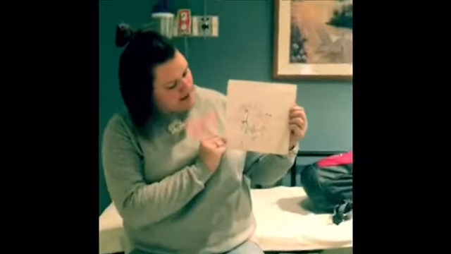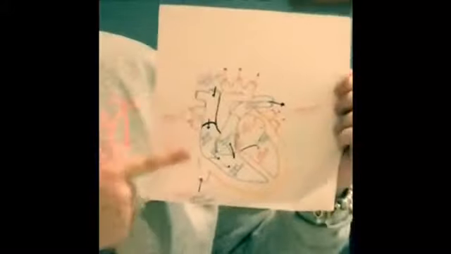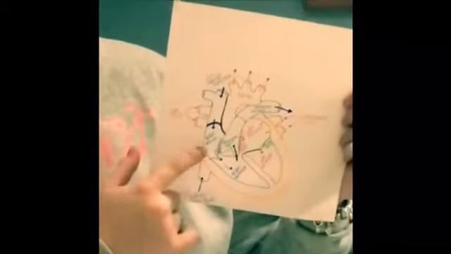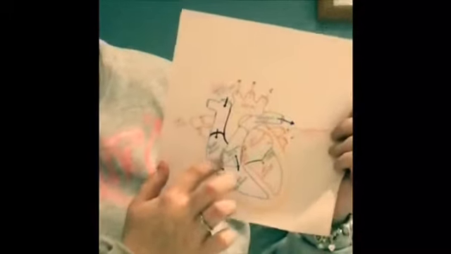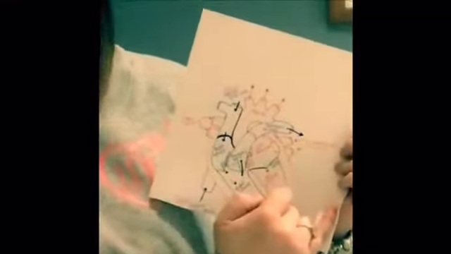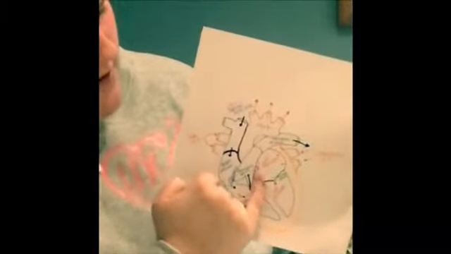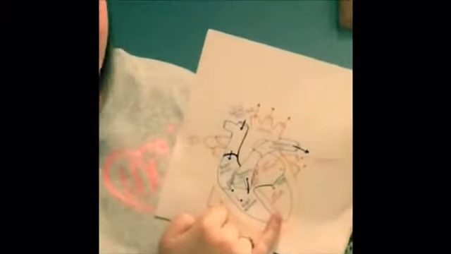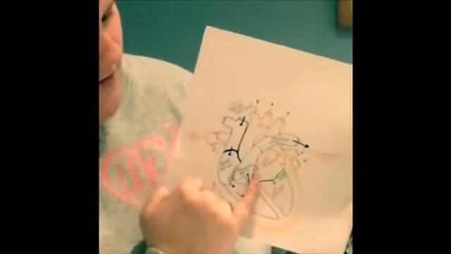All right, so now we're going to start talking a little bit about the blood flow. Blood flow starts from your superior and inferior vena cava, and that's going to feed into your right atrium. Then you have your tricuspid valve. It's going to flow into your right ventricle, through your pulmonic valve, through your pulmonary artery, and out to the lungs. From your lungs, it's going to come back in through your pulmonary veins, into your left atrium, through the mitral valve, into your left ventricle. From there, it's going to go through your aortic valve, through your aorta, and out to the body.